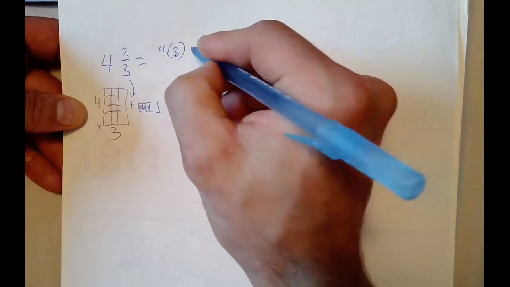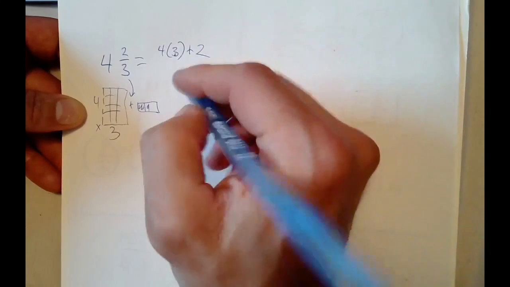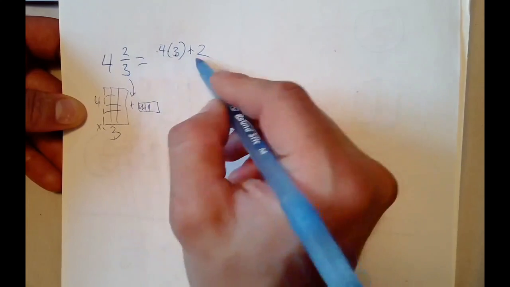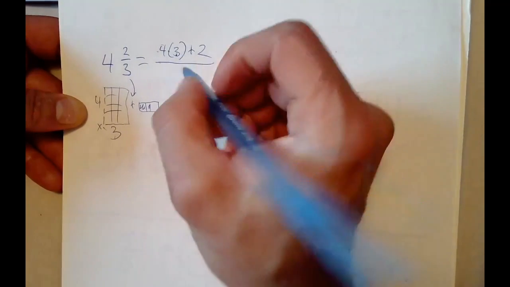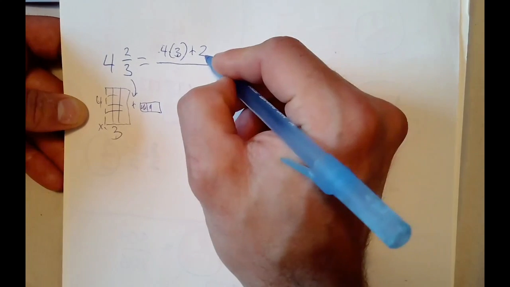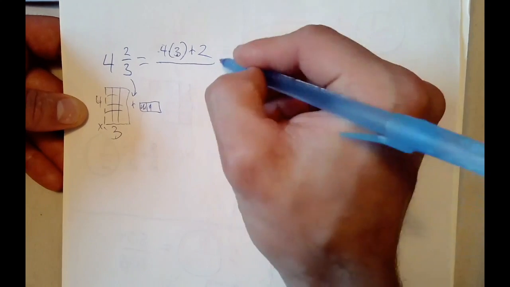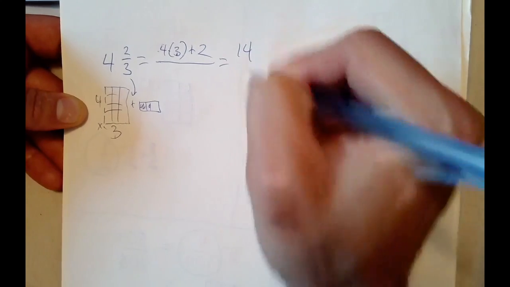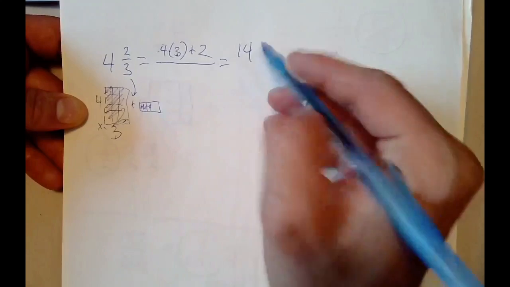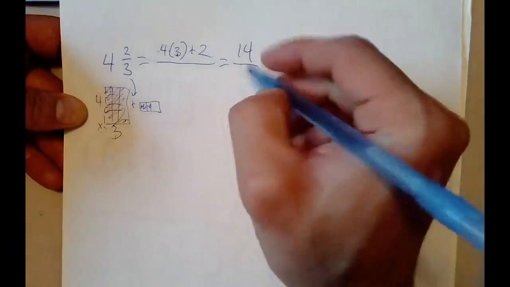Let's just go ahead and add those 2/3. So we've got our 4 times 3. You can see it right here. Plus these extra 2 pieces. So 4 times 3 is 12. Plus 2 is 14. So I've got 14 pieces altogether. I've got these 12, 13, 14 pieces. What size are they? They're thirds.